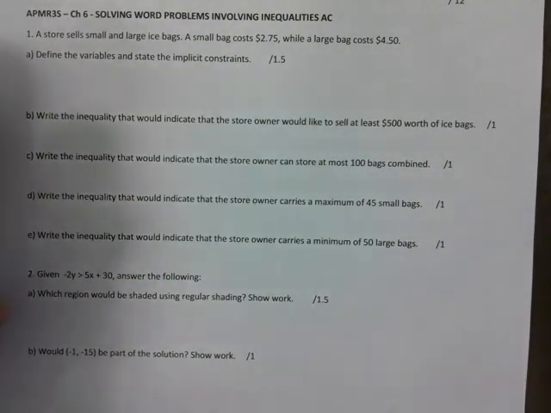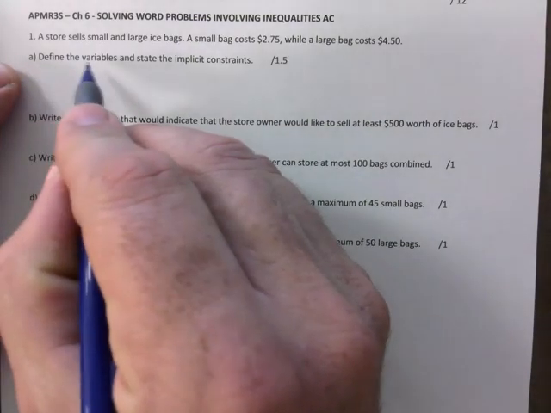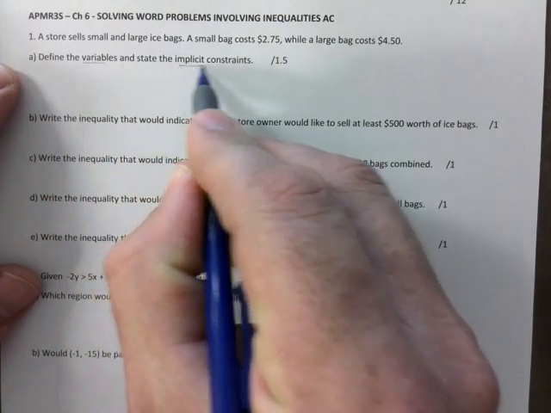Ready? Okay. A store sells small and large ice bags. Small cost $2.75, large ones $4.50. Define the variables and state the implicit constraints.